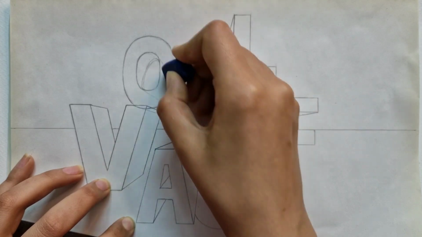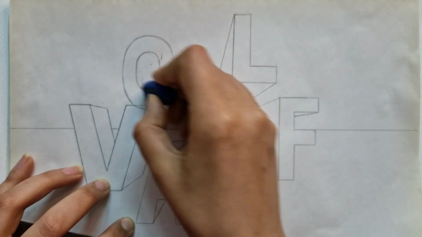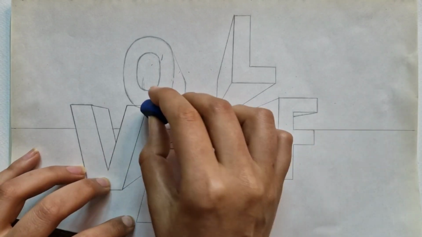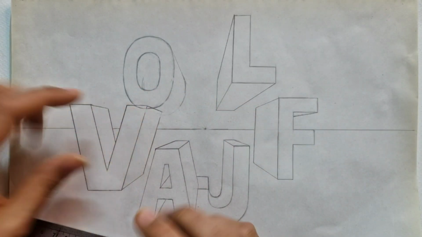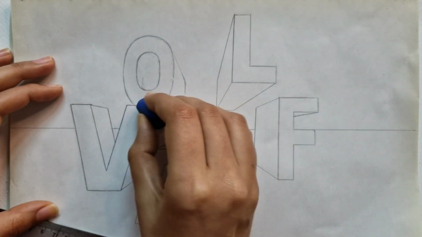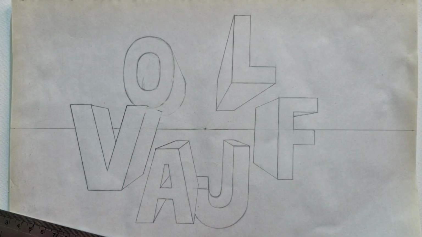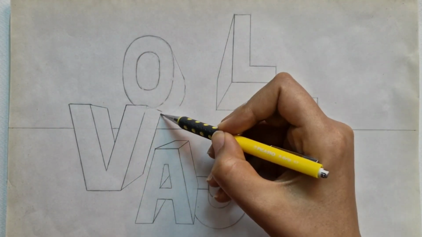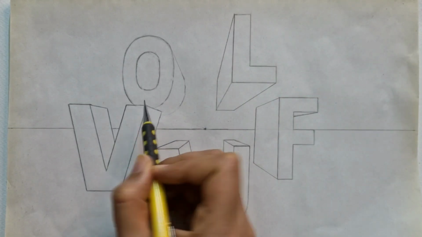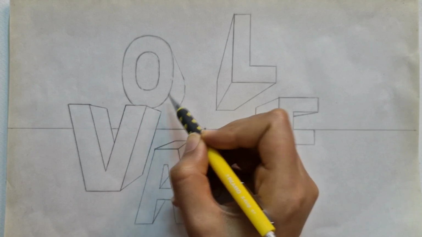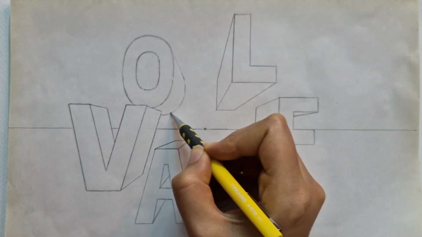Now I'll erase the guidelines since they're no longer needed. Also, because these two letters V and O overlap, I need to decide which one I want in the foreground. In this case, I can erase this part of the letter O and position it behind the letter V. Lastly, I'll refine my main outlines and add a stroke to give my 3D letters in perspective a more polished and finished look.